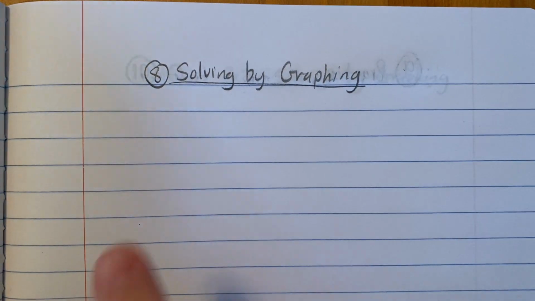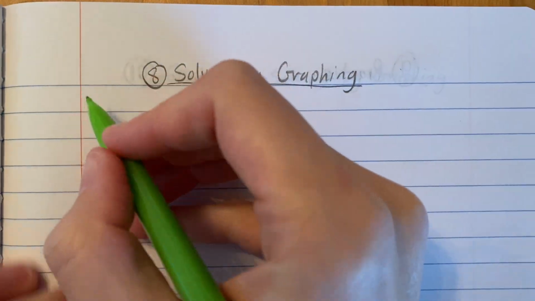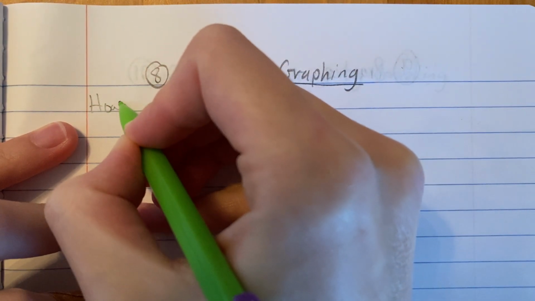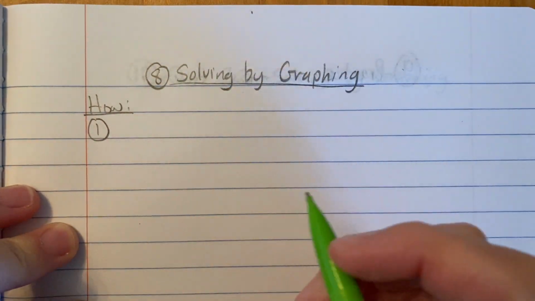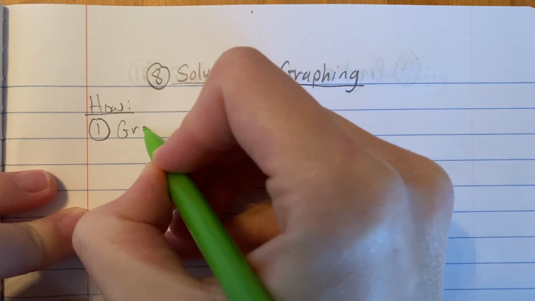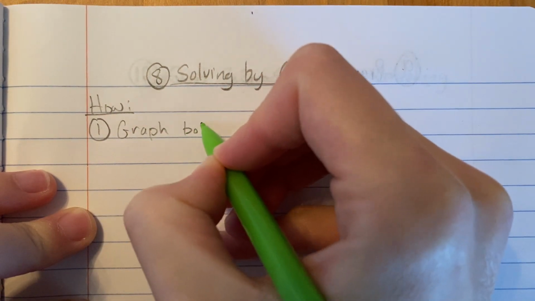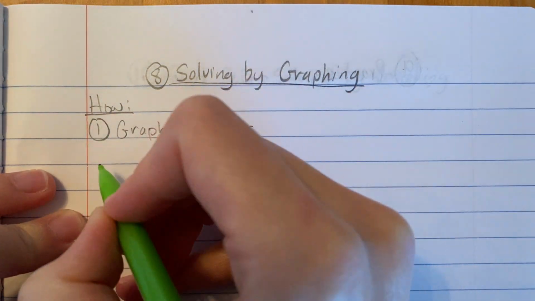How do I solve a system of equations by graphing? Okay, here's how we do it. First, remember you're given a system of equations. You're going to be given two equations. What do you do? You graph both lines. You do that first.